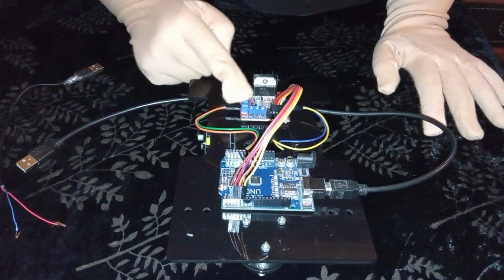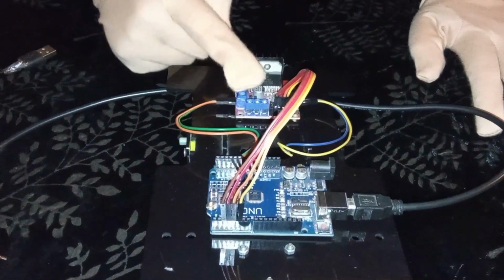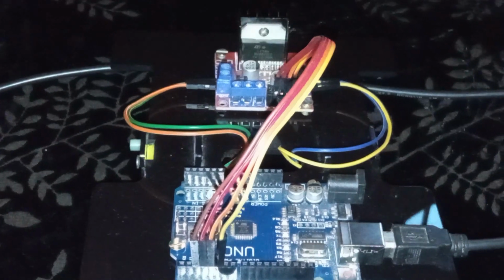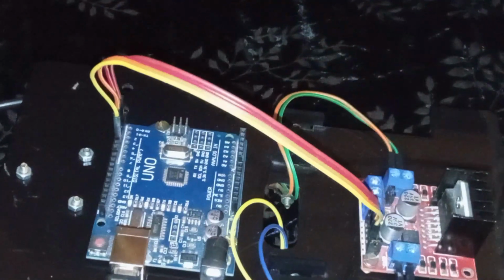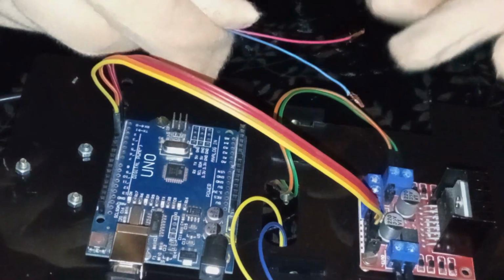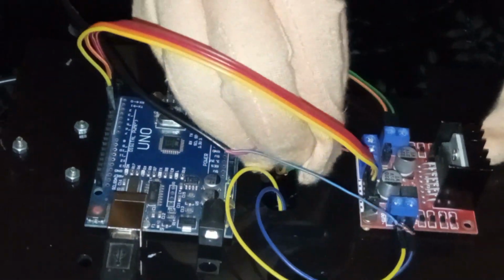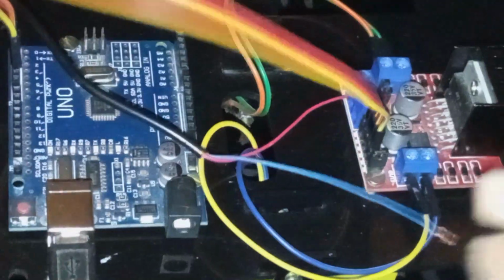You need to scrape off the plastic like we did before for the jumper wire, and then insert the copper part into these. We're going to insert the red cable into the 12 volt. Now insert the blue wire into the ground.